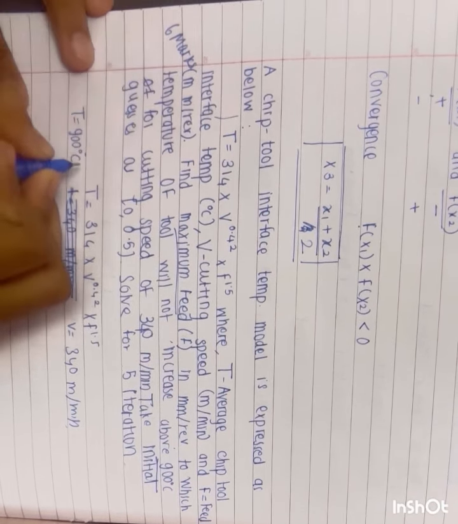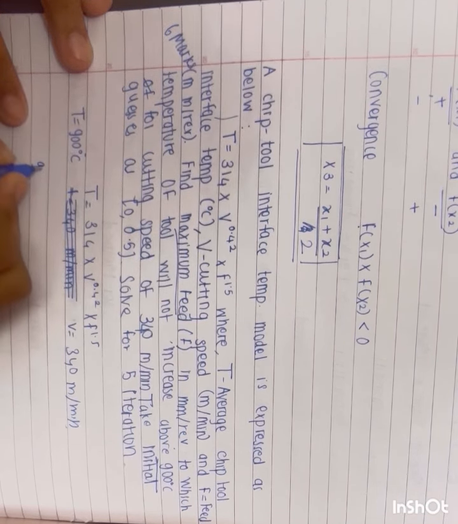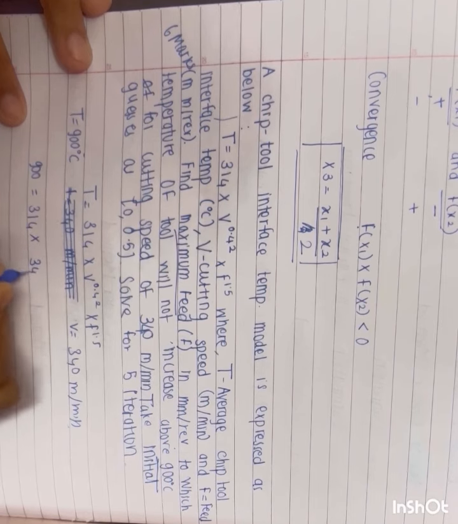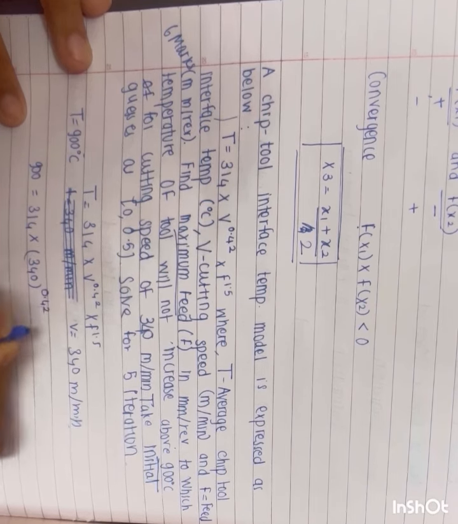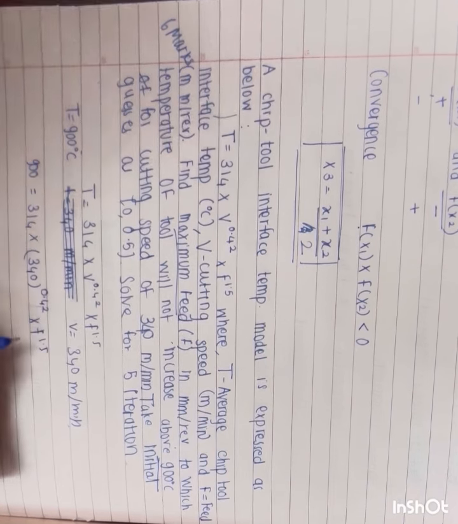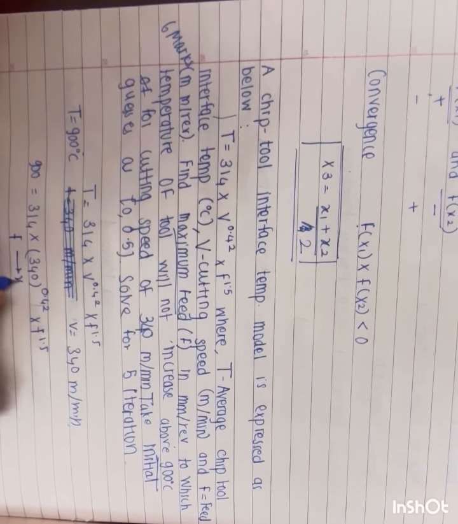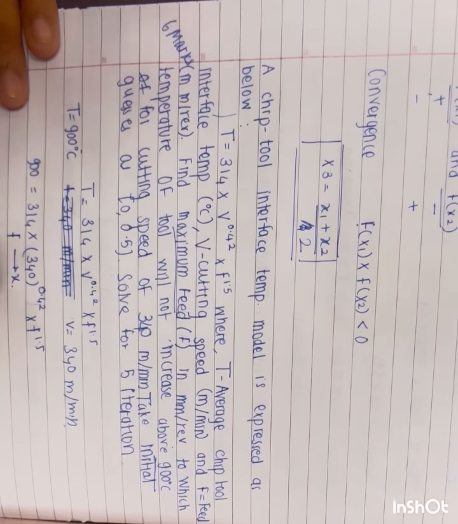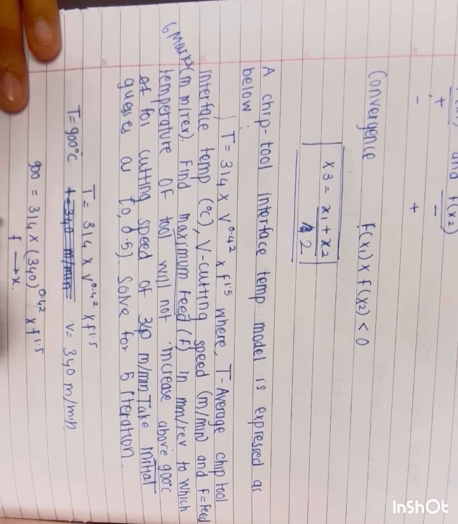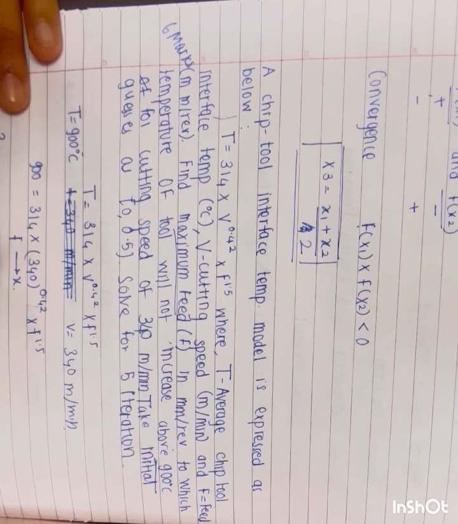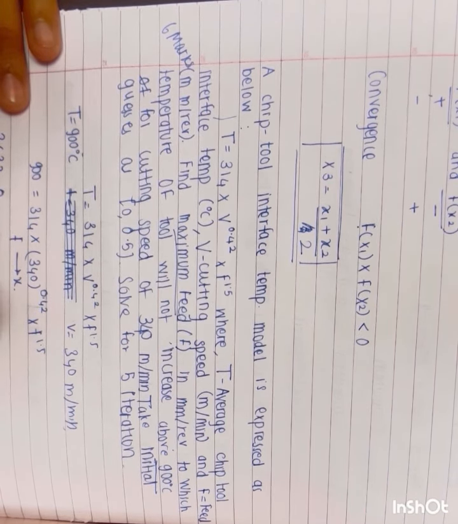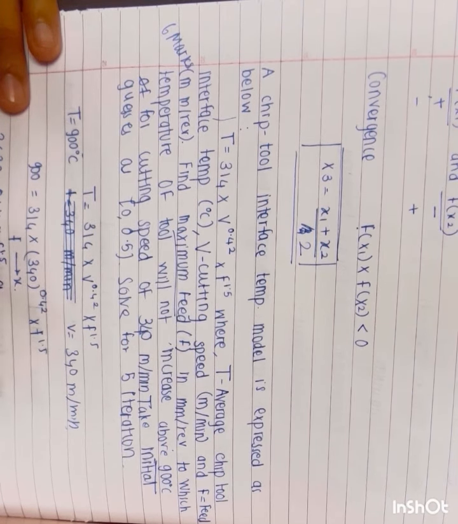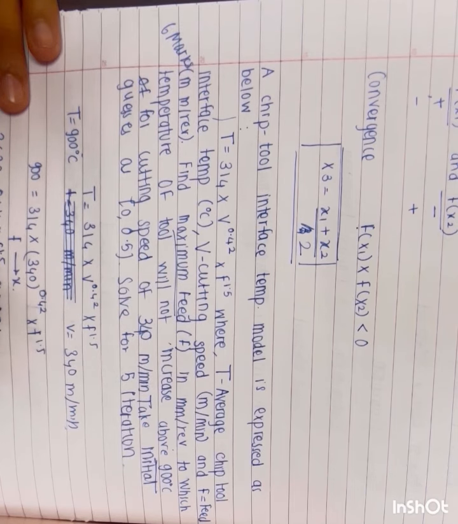We'll substitute these values in this equation. So that is 900 equals 314 into 340 raised to 0.42 into F raised to 1.5. So we will replace F with X, so this will look more familiar. Okay, so after solving, this equation looks like this: 0.414 into X raised to 1.5 minus 900 equals 0.